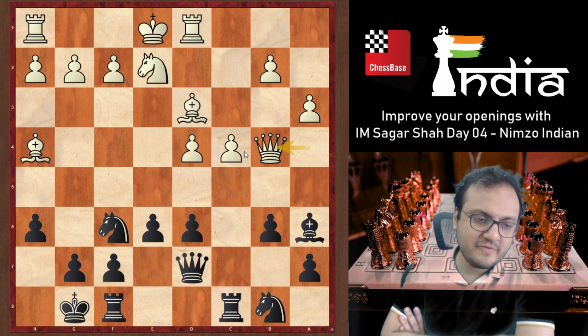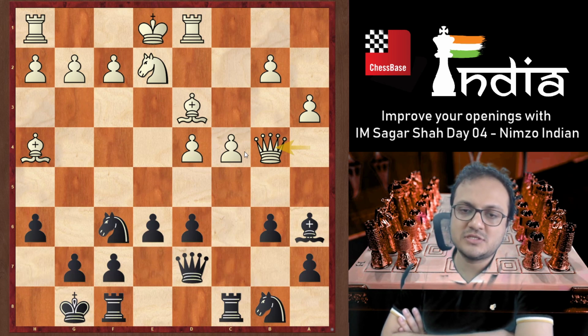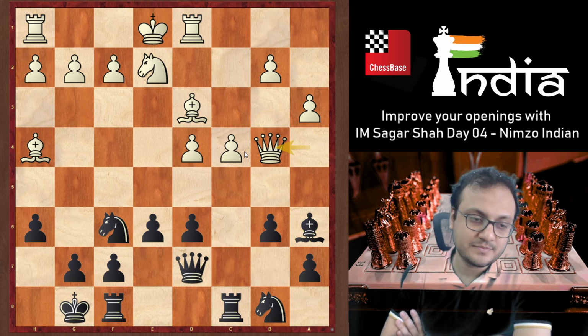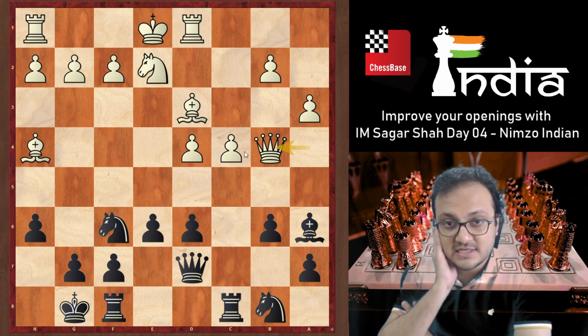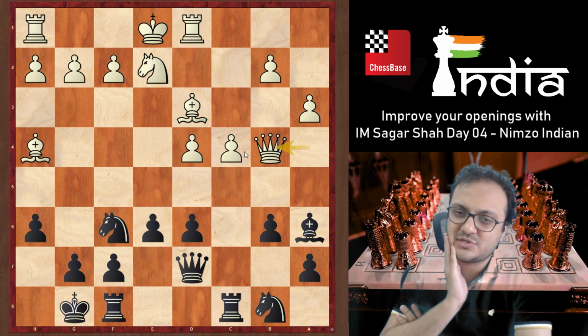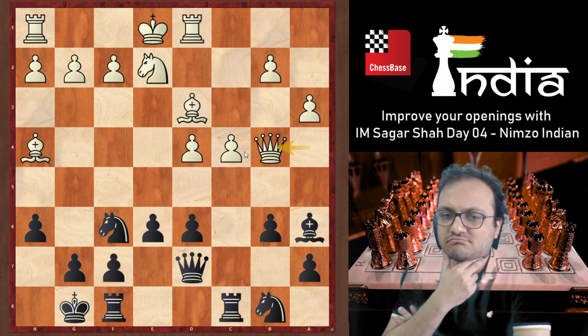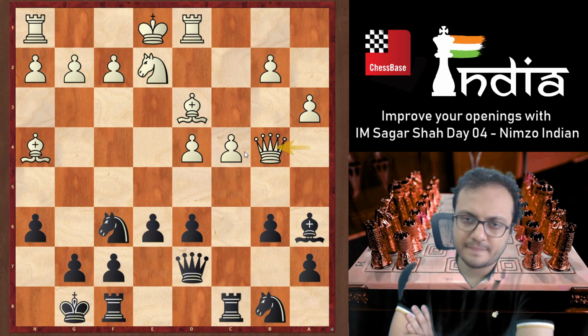Nero Veneti, I played my knight to b8 because I didn't want to move my bishop and then a7 would hang. So that's the reason why I played knight b8. Knight c6, then just queen d2 perhaps, or knight c6. Knight c6 looks okay.